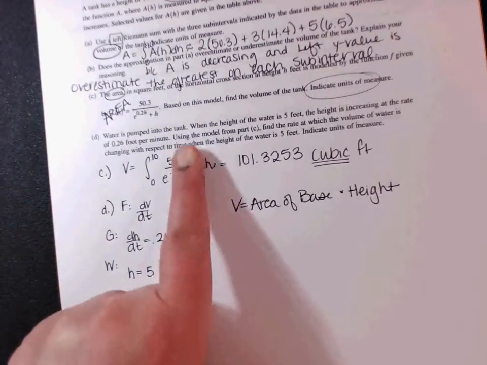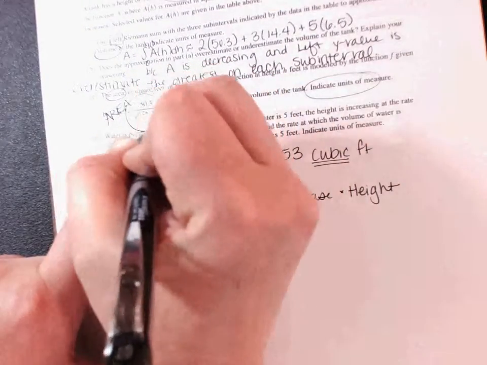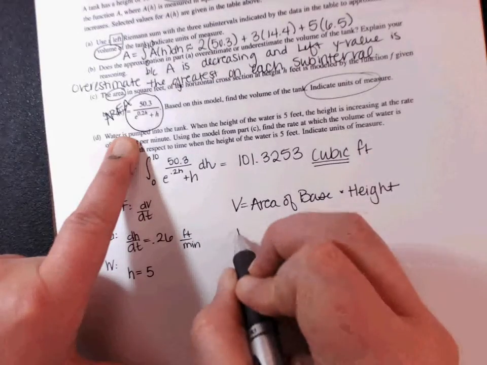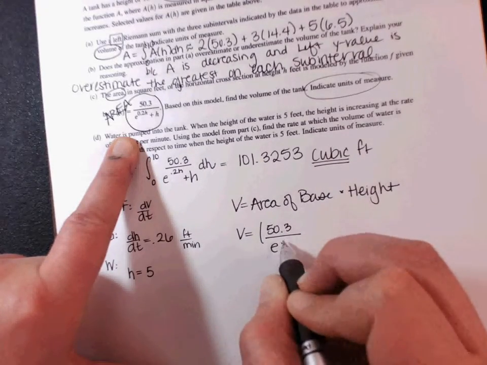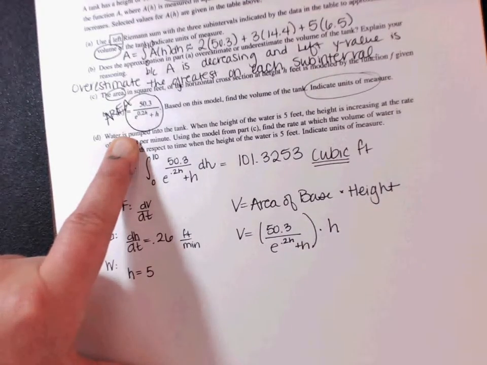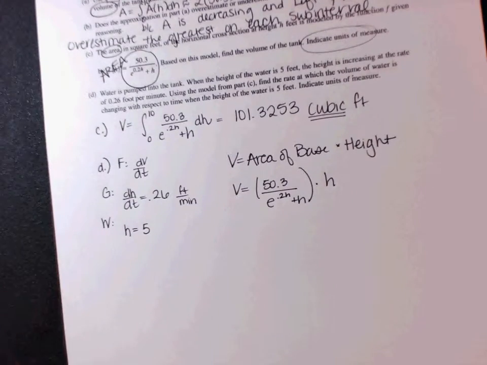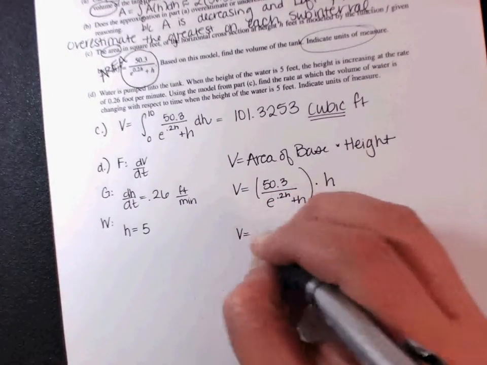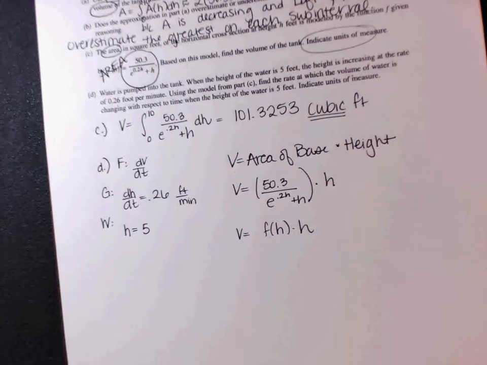Well, it says use the model from part C. This is my area. So my volume is going to be 50.3 e to the 0.2h plus h, times h. Actually, it might be easier to call it f of h times h, just so that it's not so much to write. Height is just 5.